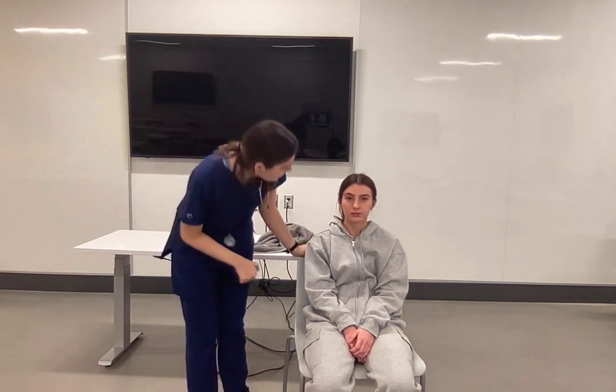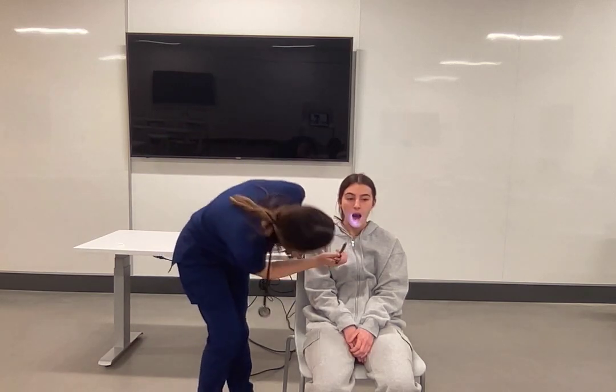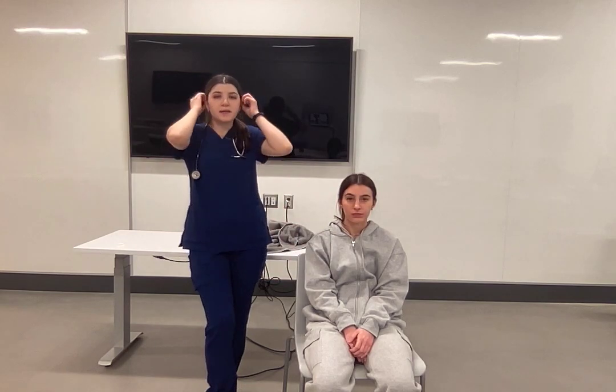Now we're going to be testing William's cranial nerve number 9 and 10, his glossopharyngeal and his vagus nerve. William, can you open your mouth for me and say ah? Perfect. His soft palate and his uvula were able to rise, meaning that their cranial nerves are intact. Cranial nerve number 9 and 10 are intact.